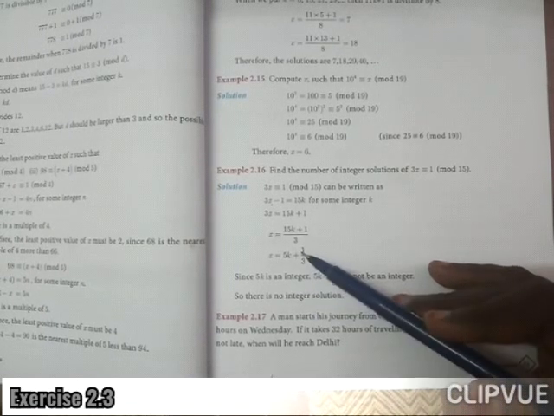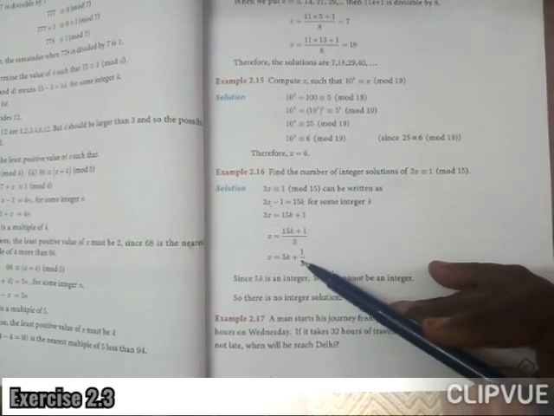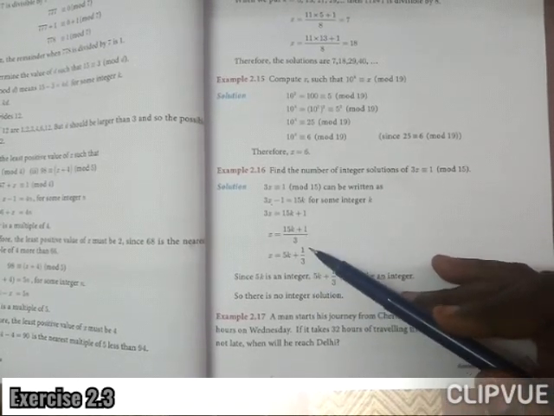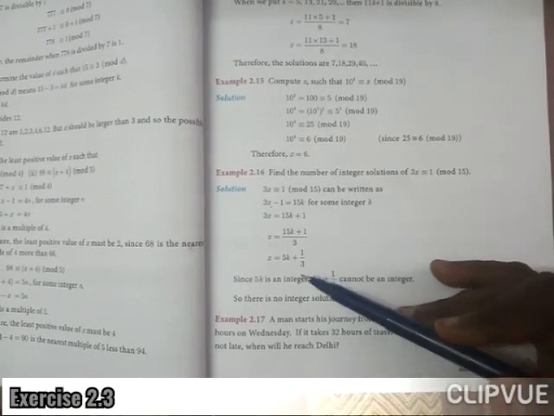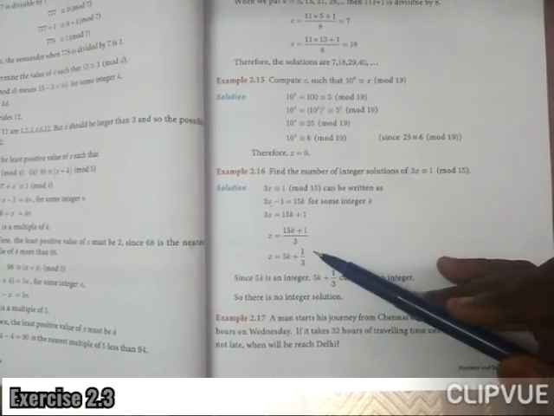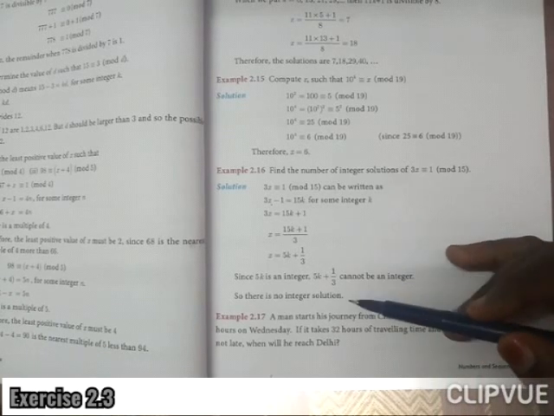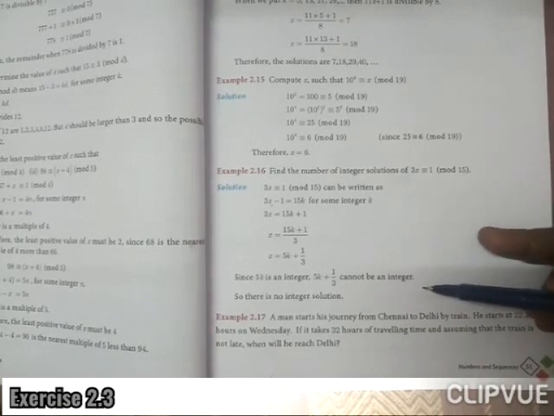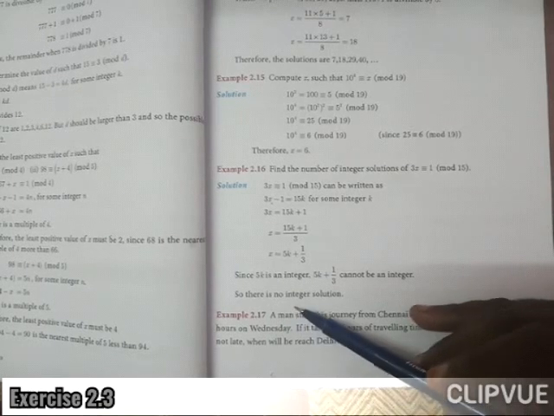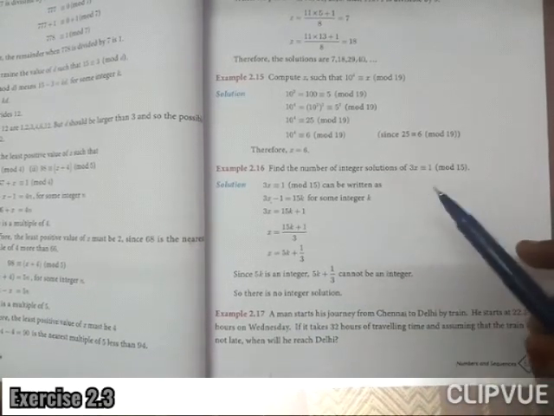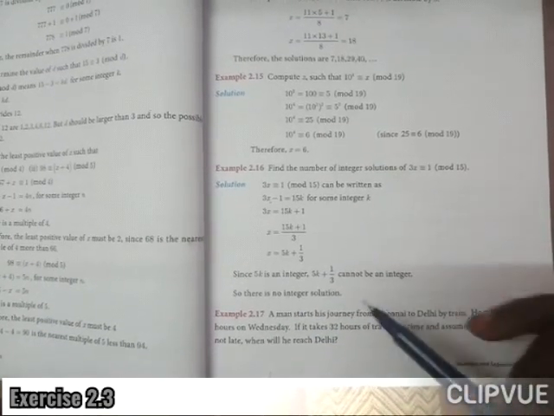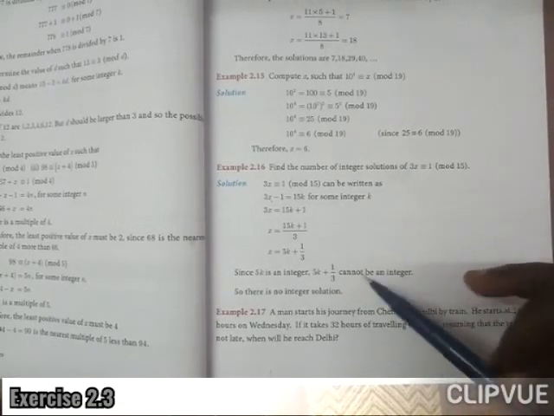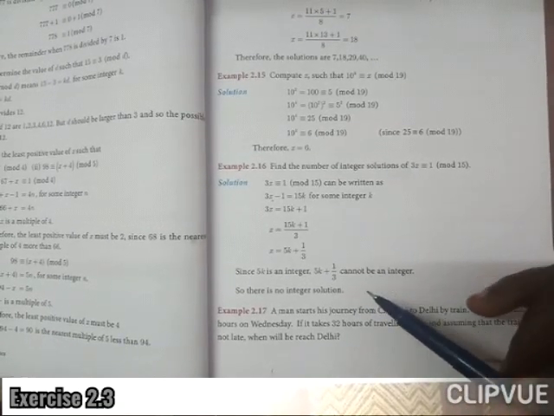But here x is equal to 5k plus 1 by 3, which should be a rational number. So 5k plus 1 by 3 cannot be an integer. So there is no integer solution. The question has no integer solution, but it has a rational number solution.